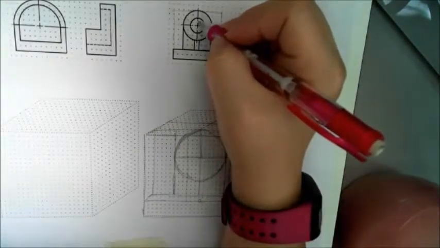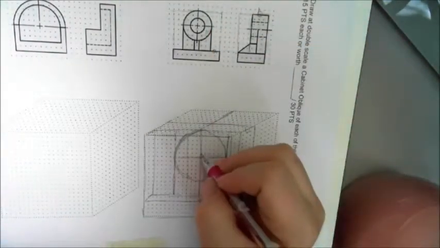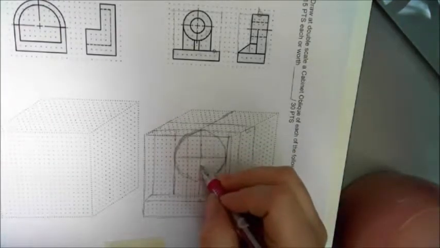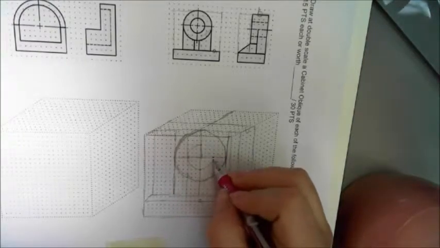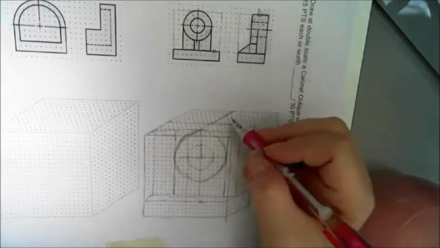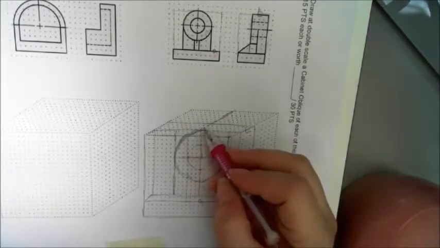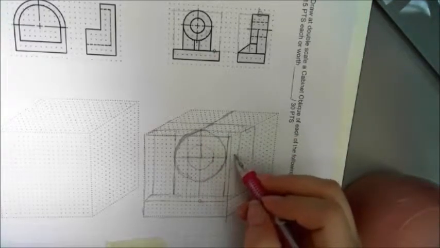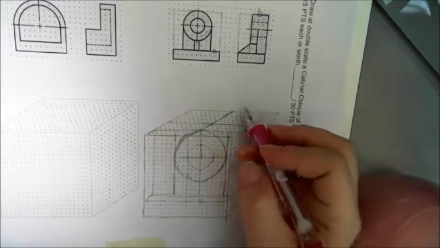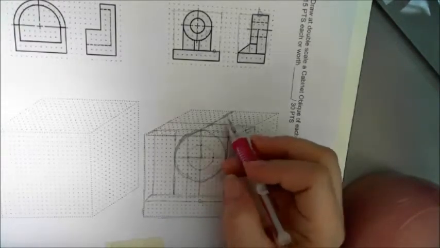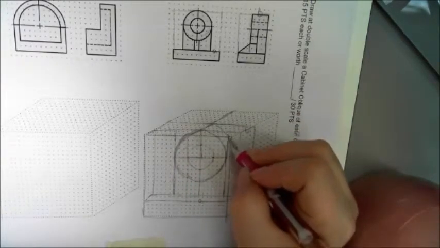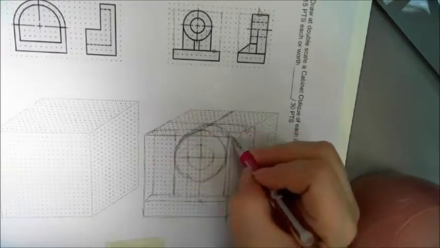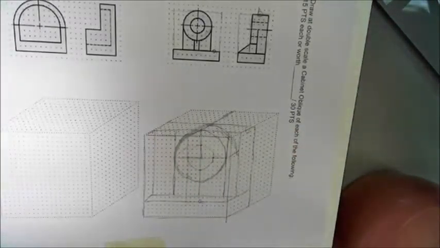Okay, this one be 1.5. There's that front part. Okay, how do I get the back part? Follow it back. So we go back that thickness and then we draw that arc, that circle again. Okay, so there's, we're getting that part. Okay, what do we have next to do?